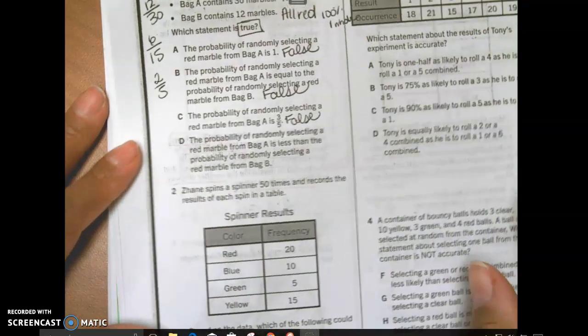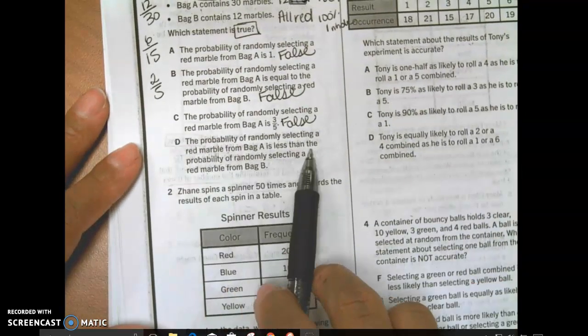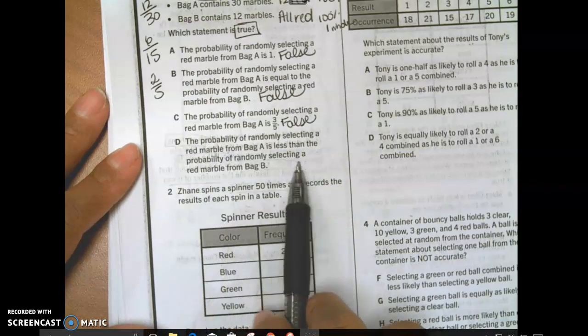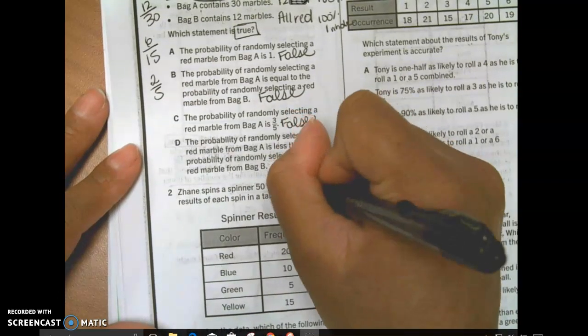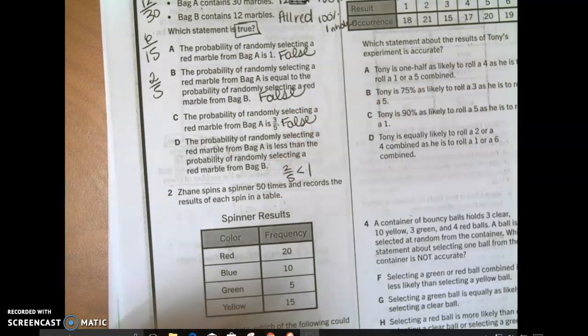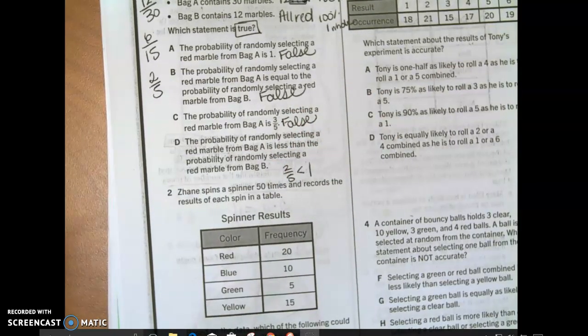The probability of randomly selecting a red marble from bag A is less than the probability of randomly selecting a red marble from bag B. 2/5 is less than 1 whole. That is true.